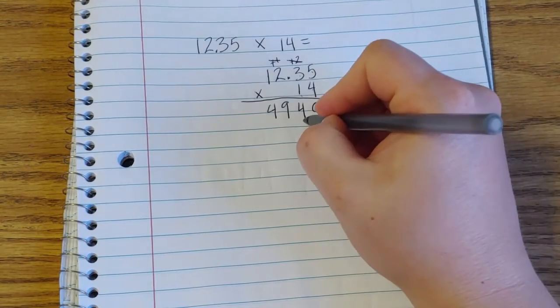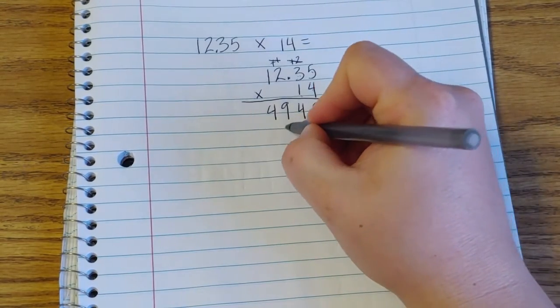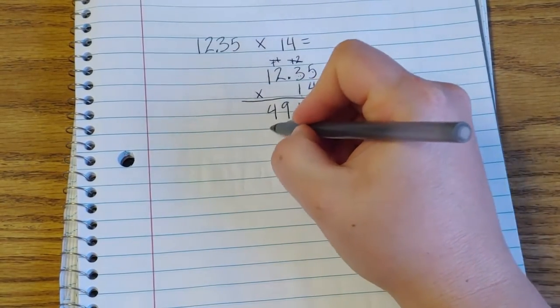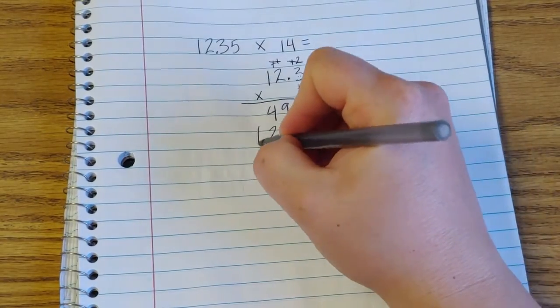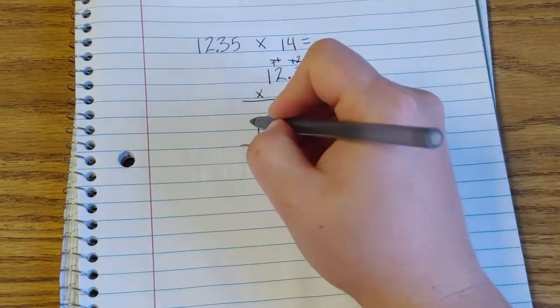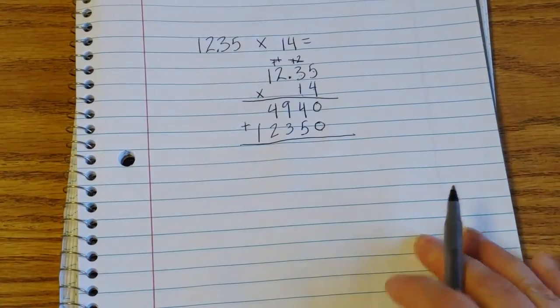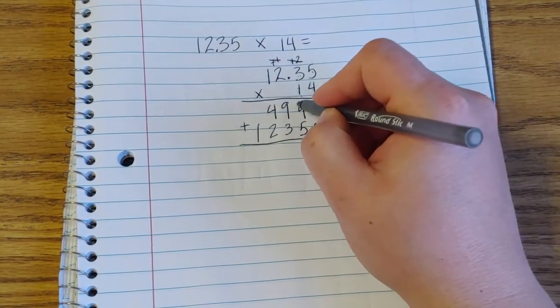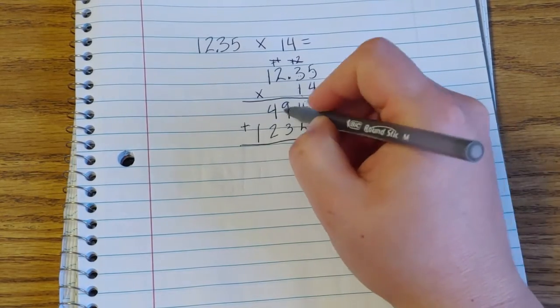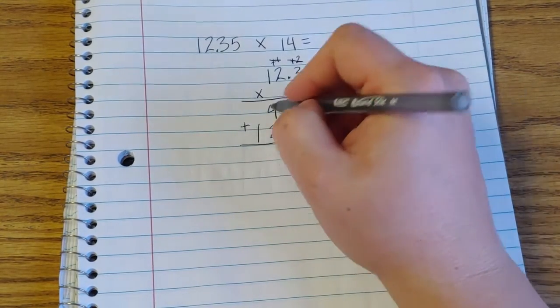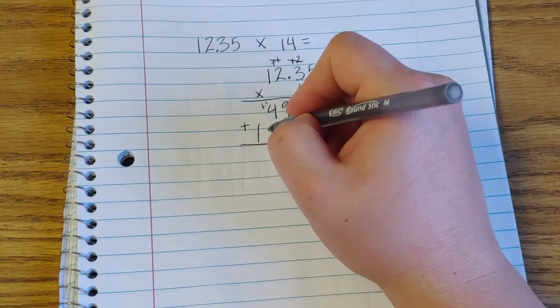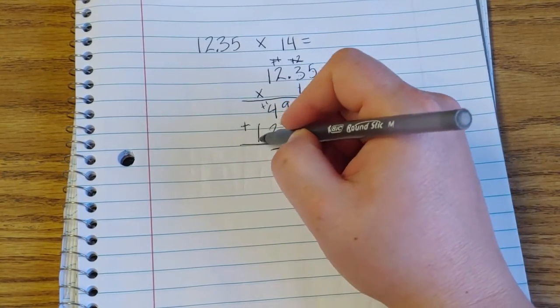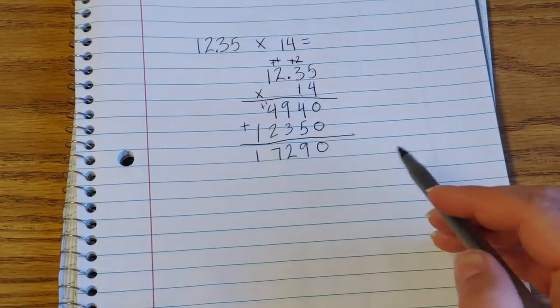So 1 times 5 is 5. 1 times 3 is 3. 1 times 2 is 2. 1 times 1 is 1. And then, just like we've done before, I'm going to add those together. 0, 5, 6, 7, 8, 9. 9 and 3 is 12. 4, 5, 6, 7. 1 and nothing.